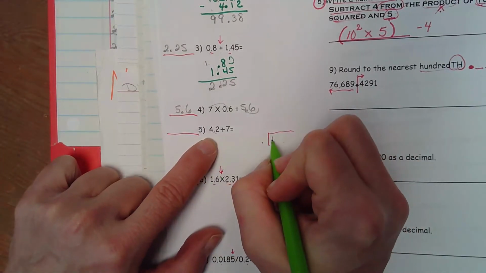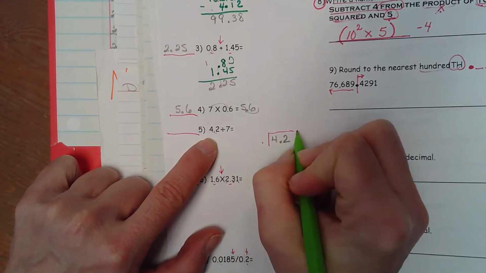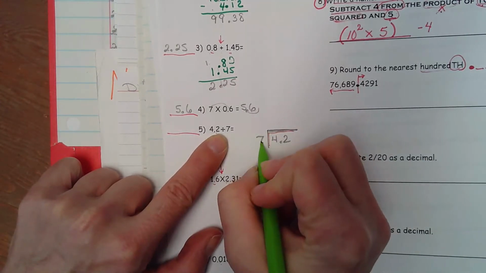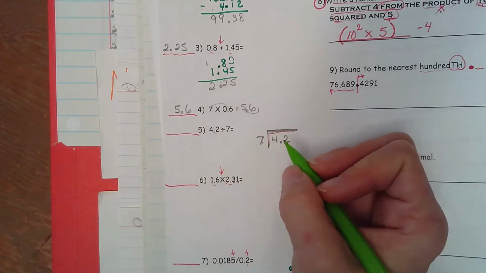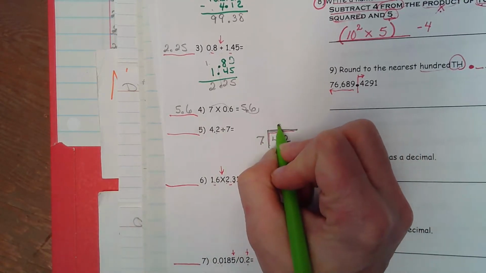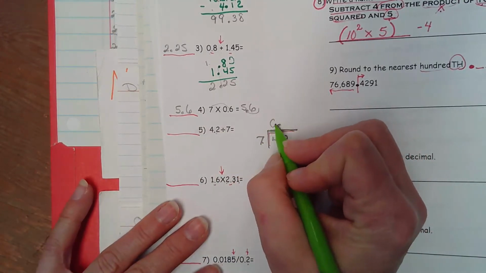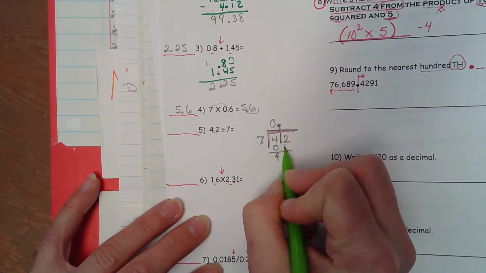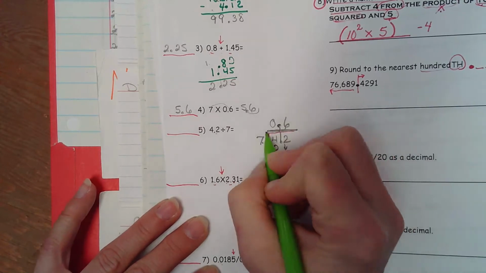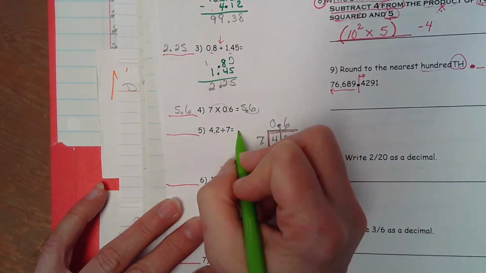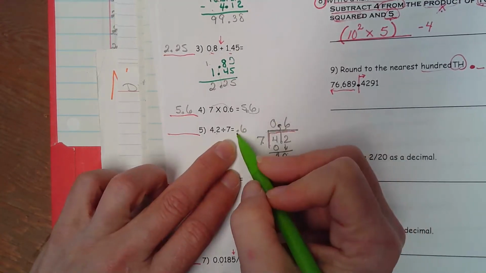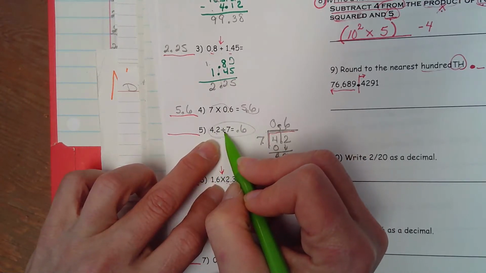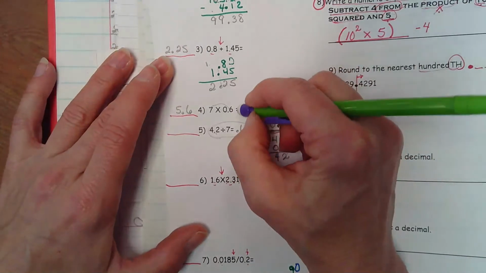4.2, 4 and 2 tenths divided by 7, so the 7 is on the outside. 7 is already a whole number, so I just bring the decimal straight up. Nothing times 7 gives me 4. Bring down the 2. 6 times 7 is 42. You'll notice 4.2 divided by 7, oopsies, problem, right?